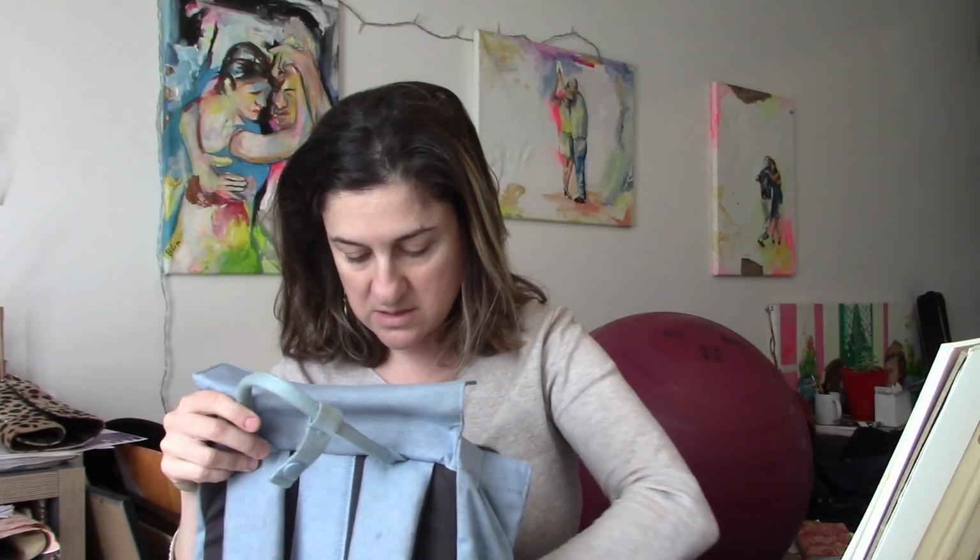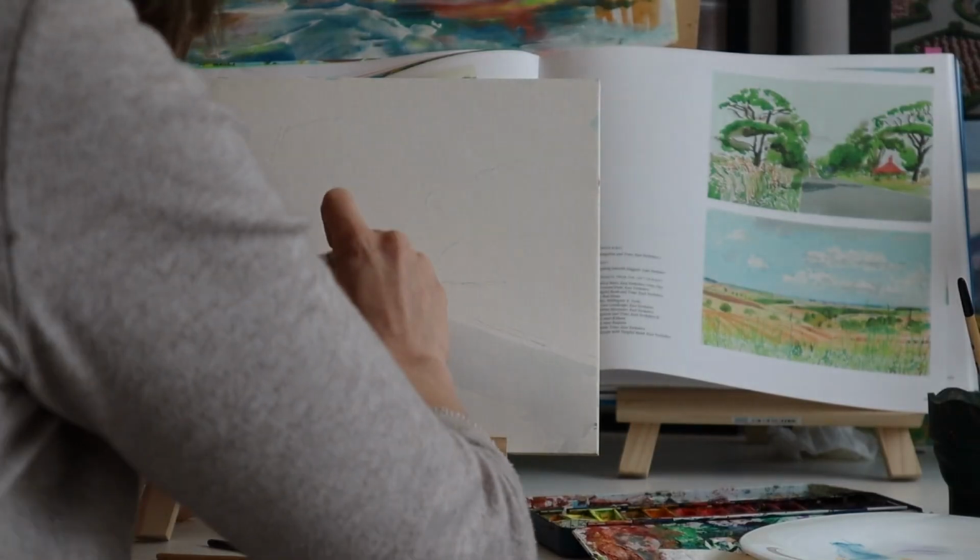I definitely have to start erasing because I can see the lines in my drawing right here. So let's... Got no music for you today.